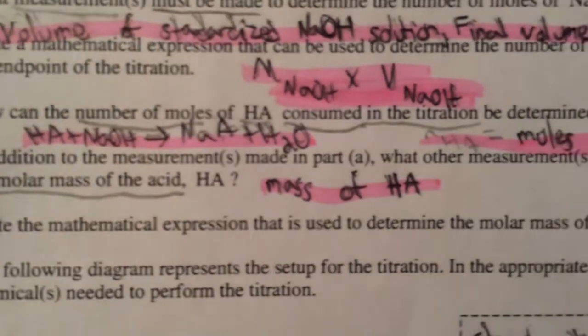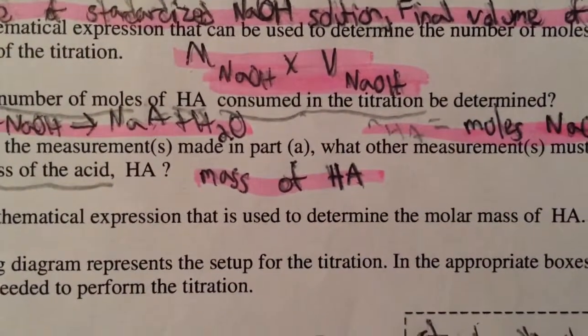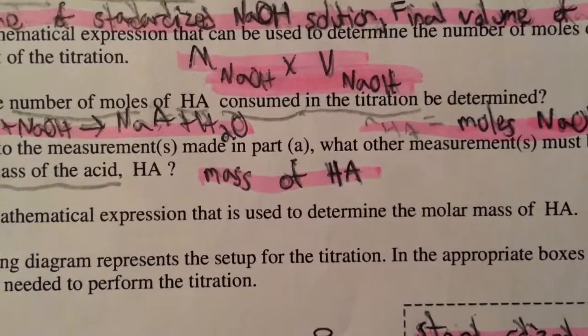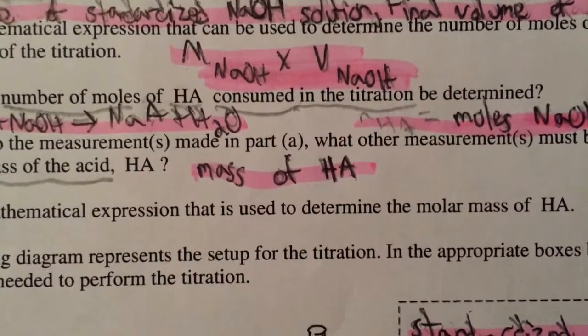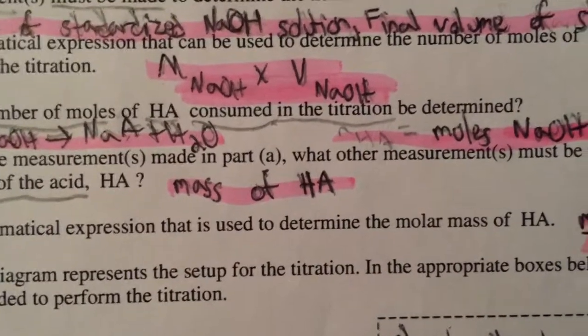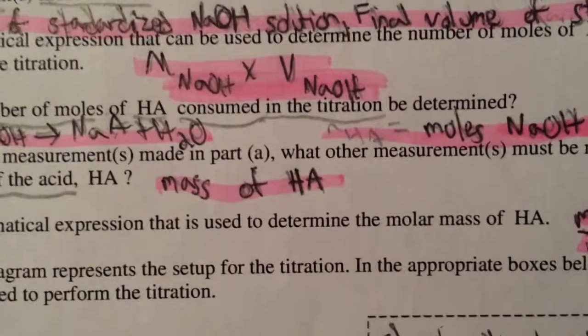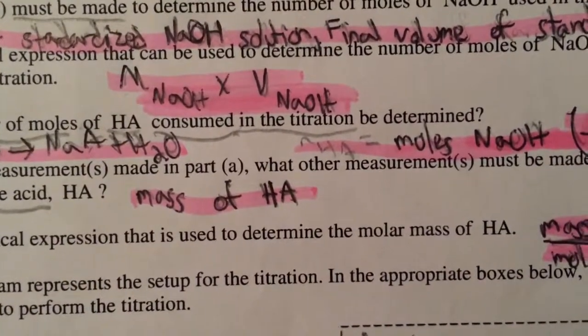Part B. Write a mathematical expression that can be used to determine the number of moles of NaOH used to reach the endpoint of the titration. We would do molarity of sodium hydroxide times the volume of sodium hydroxide.